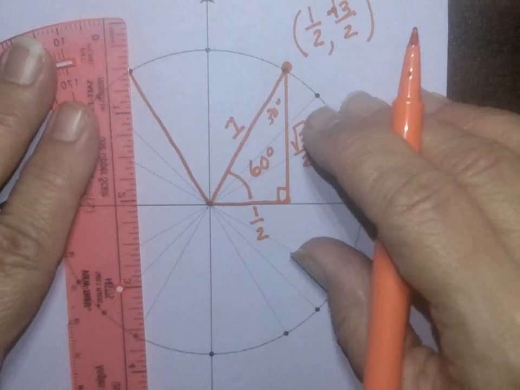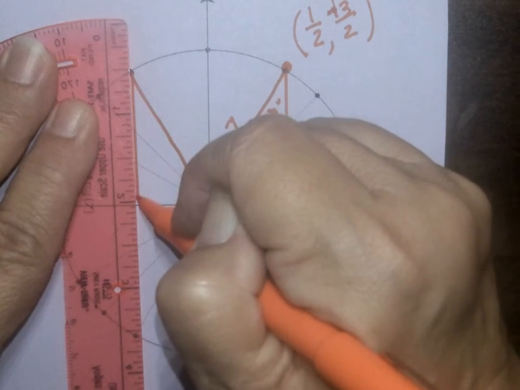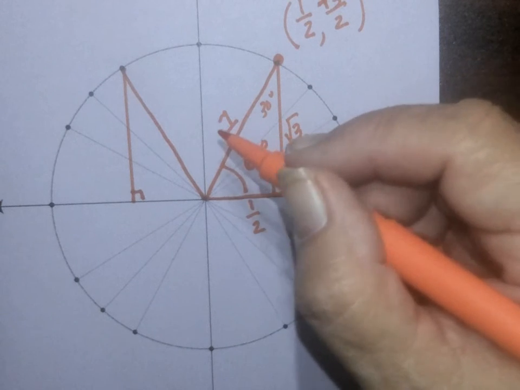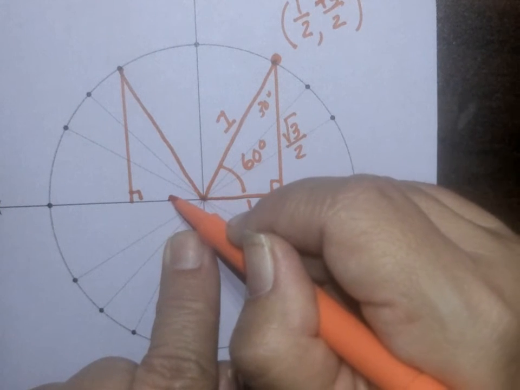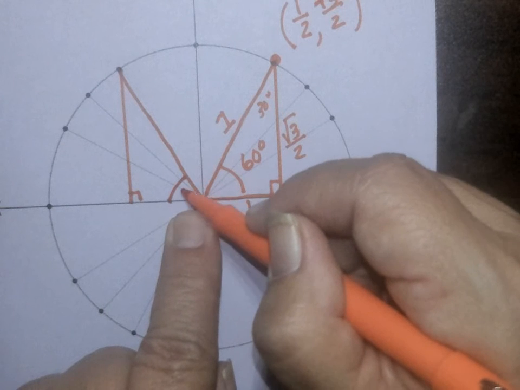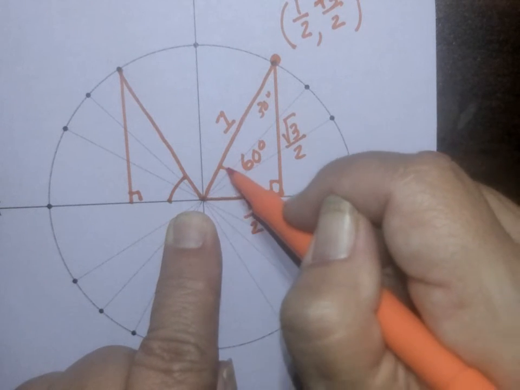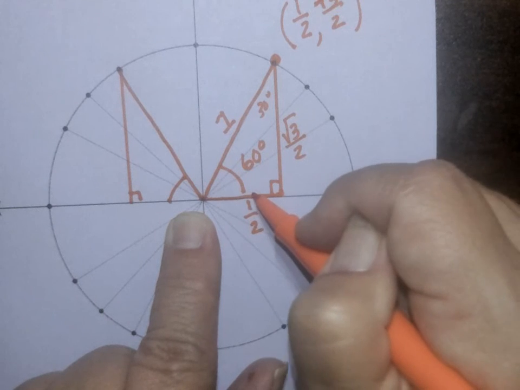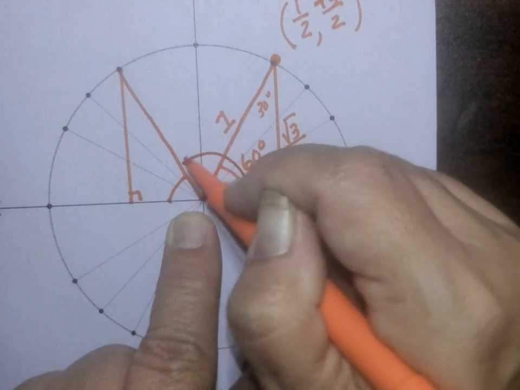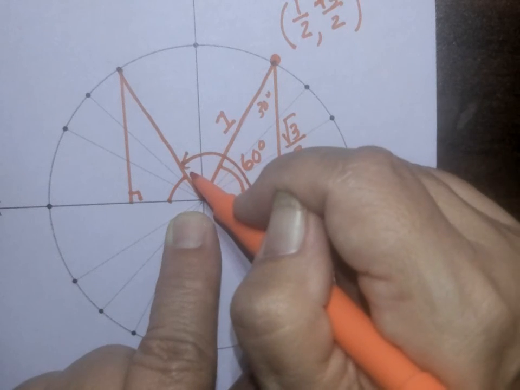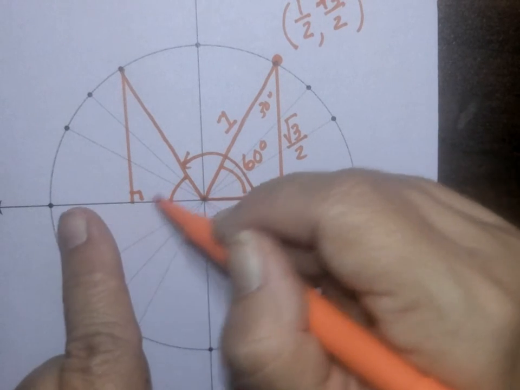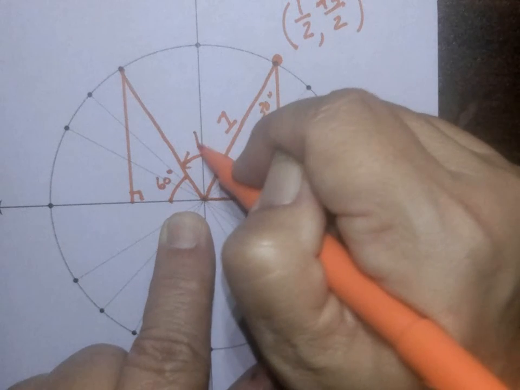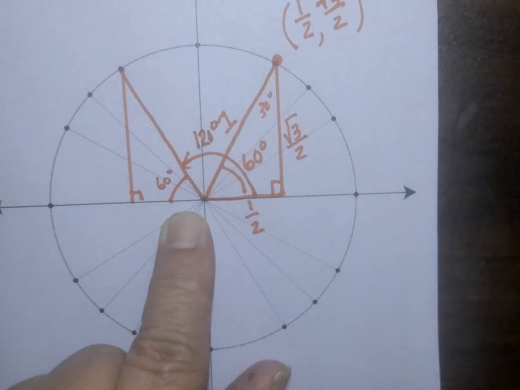Drop my perpendicular. So if this is 60, and remember that a half circle is 180, so then what angle are we talking about? If we measure again from the initial ray over to here, what's this angle measurement? 180 minus 60 is 120 degrees, right?